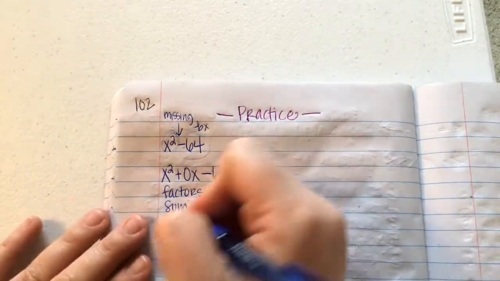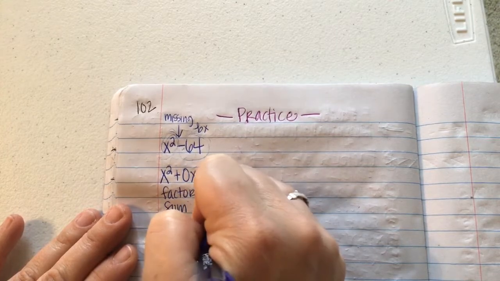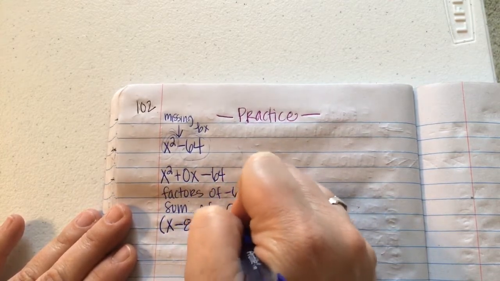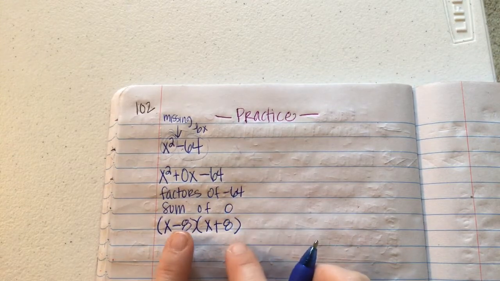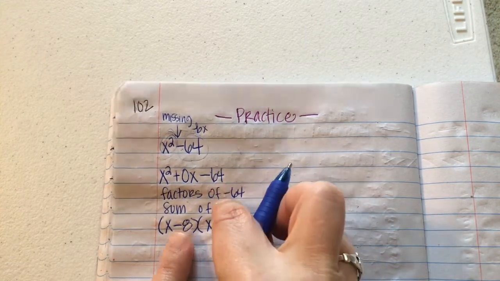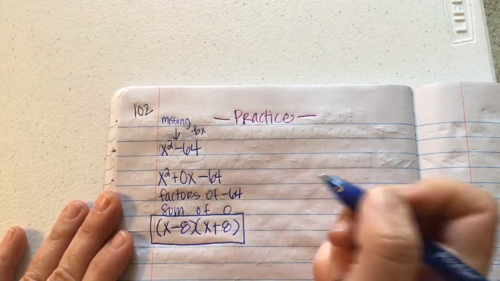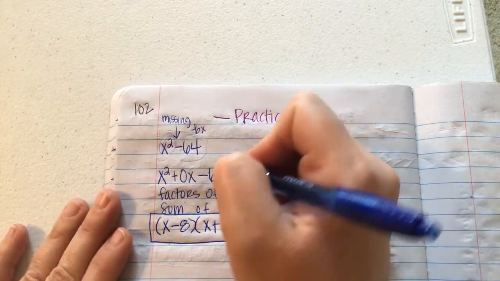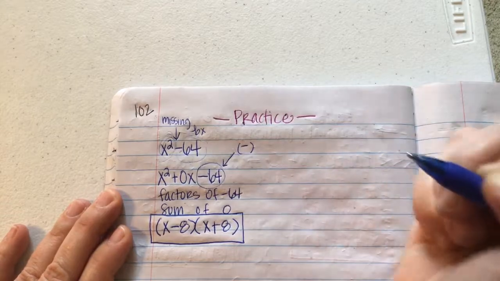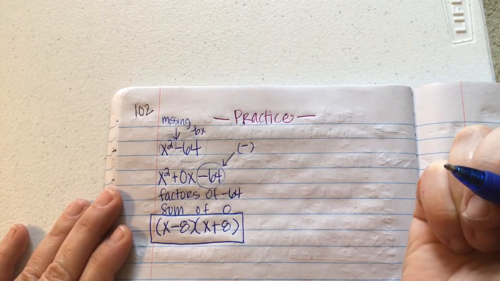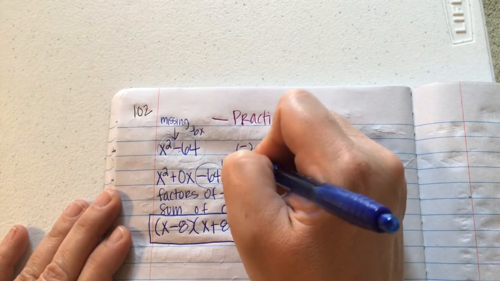So it is x minus 8 and x plus 8, because negative 8 times positive 8 is negative 64, but negative 8 plus 8 creates 0. Again, this only works if you have a negative, right? It has to be a minus. And it also has to be a perfect square.